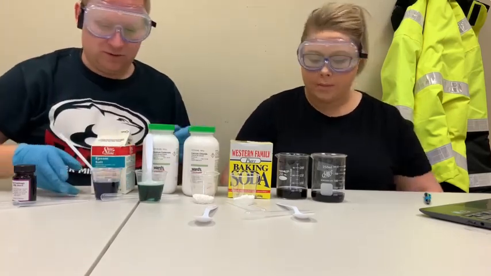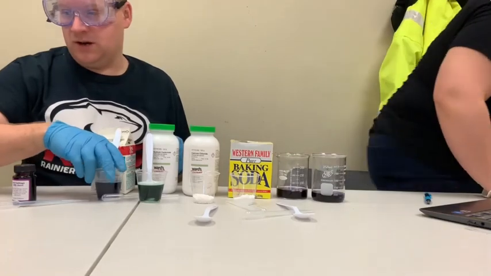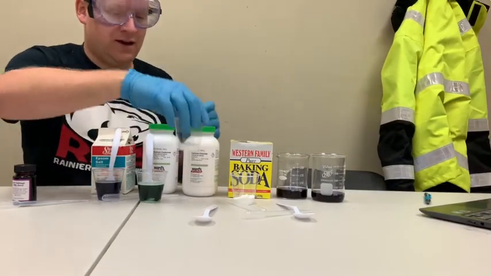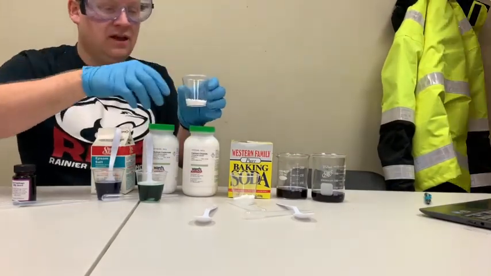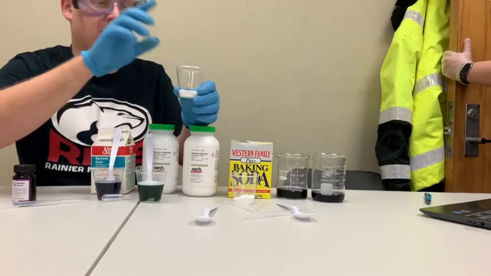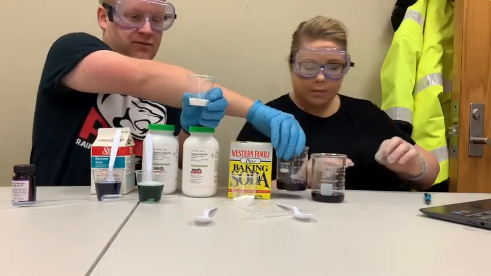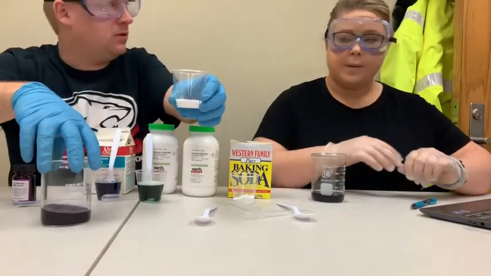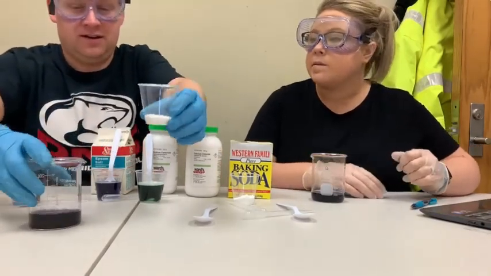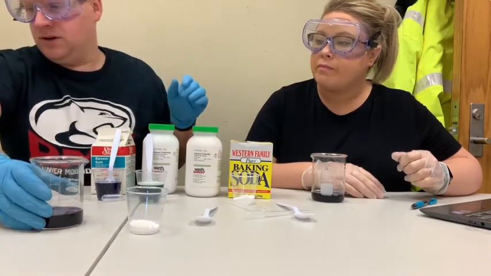Do you want to open the door so we're better ventilated for this one? So our next one is calcium chloride right here. This one will produce some fumes, so we have the windows open, the doors, we have some fans on to prevent us from the fumes. And so we'll take a look here, and we will observe.